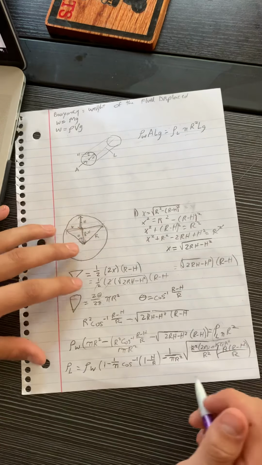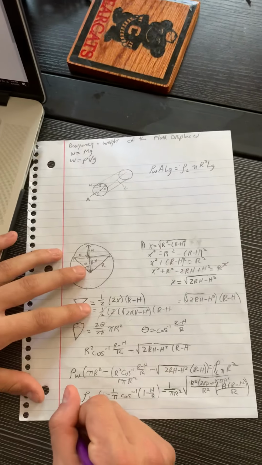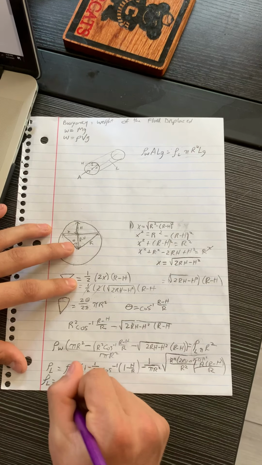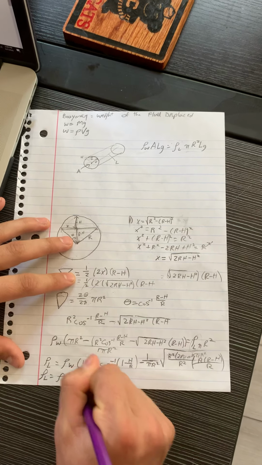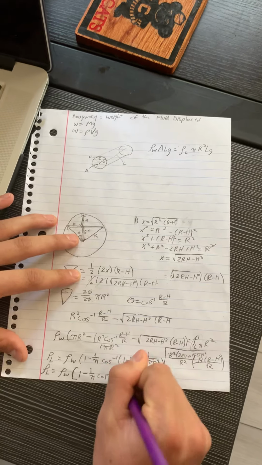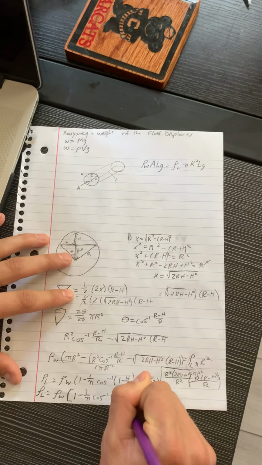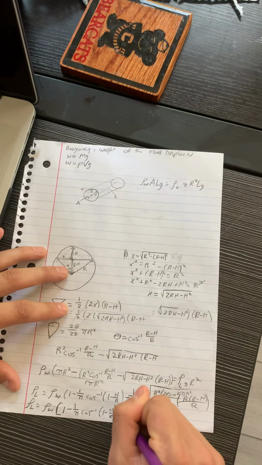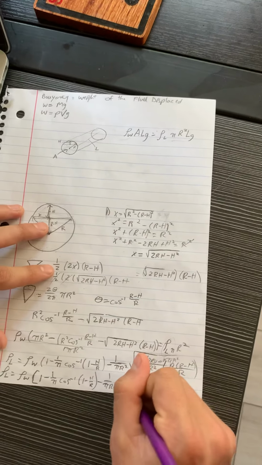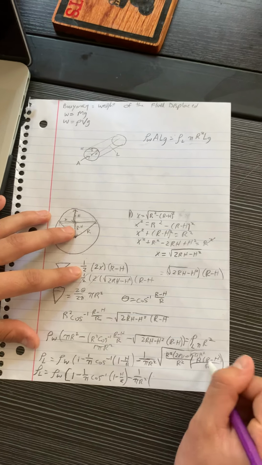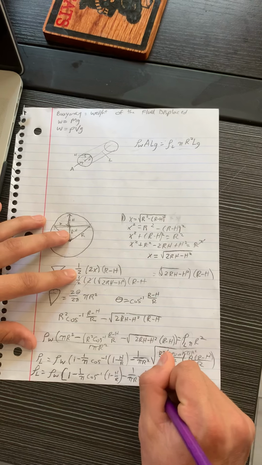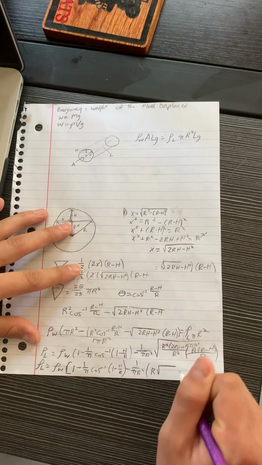We're going to finish by simplifying it one step further. So the density of the log is going to equal the density of water times 1 minus 1 over pi times the arc cosine of 1 minus h over r, and then 1 over pi r squared. Here we're going to pull out this r over here. These will cancel, and we'll have one r on the outside, so we'll pull it out and put it outside the square root.